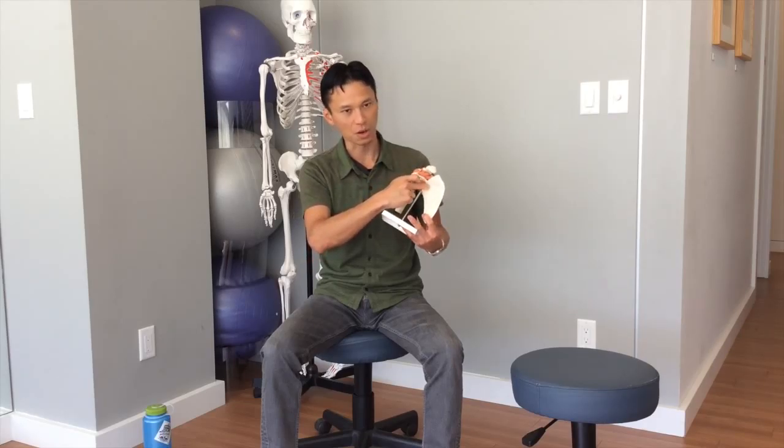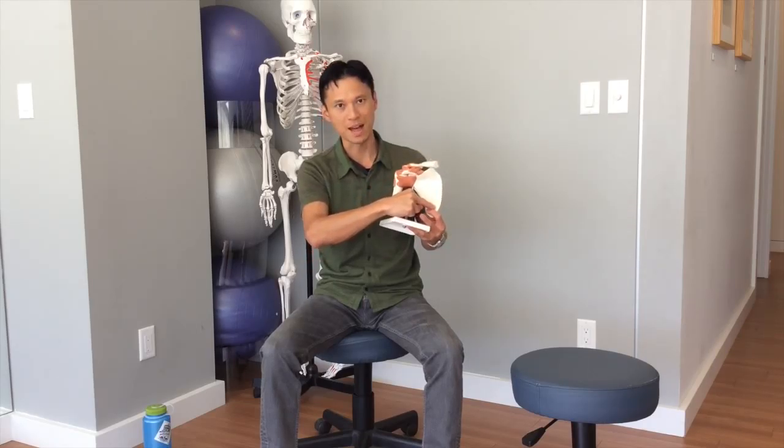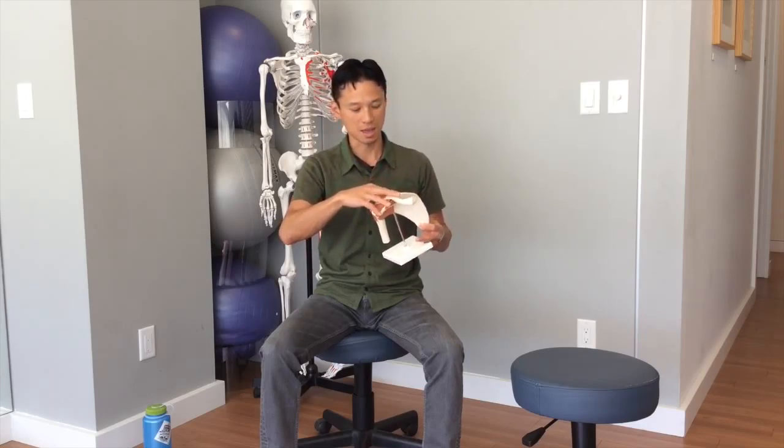So you have four muscles that make up the rotator cuff musculature. On the front part of the shoulder blade, that's the subscapularis, and then on top here you have the supraspinatus, and then you have on the back, so this is the right, sorry, I'm going to just rearrange here.